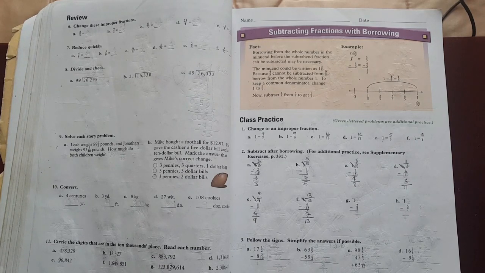¿Listo? ¿Cómo vamos? Recuerda, el 1 se va y aterriza como una fracción. Y me baso en el denominador para poder saber qué fracción tengo que poner.